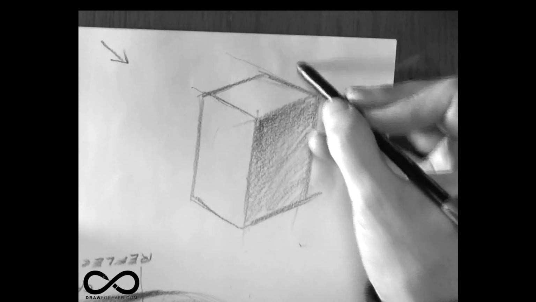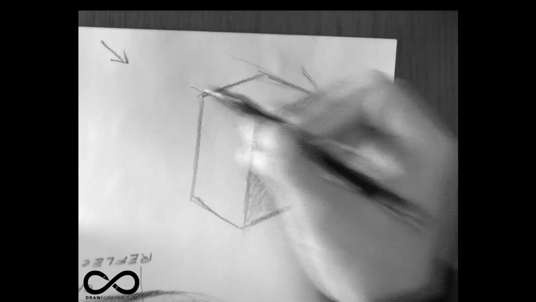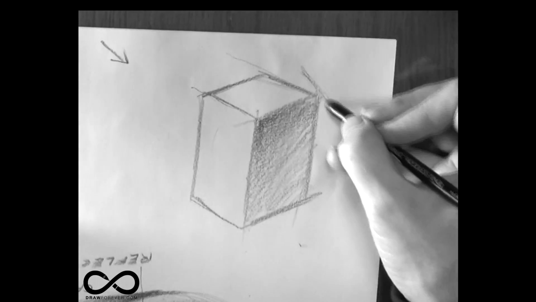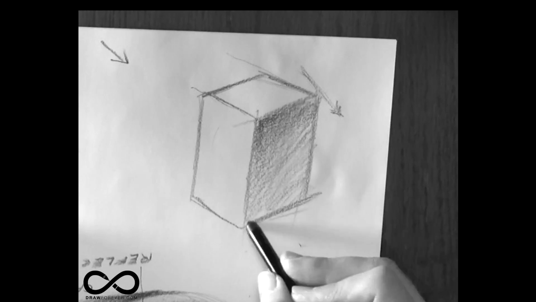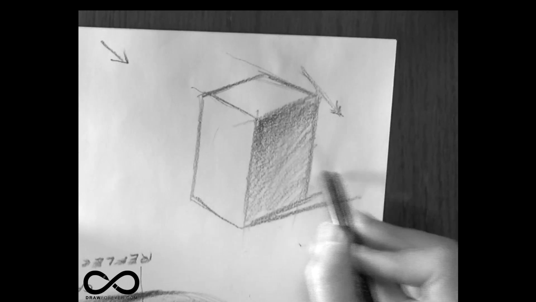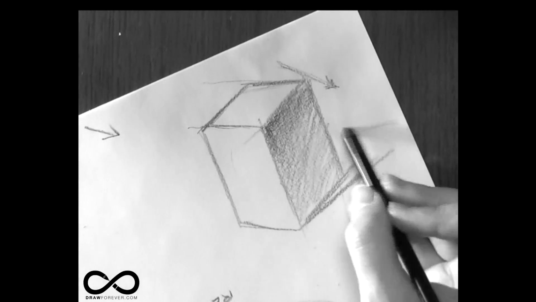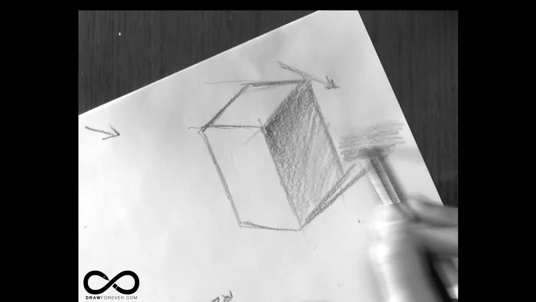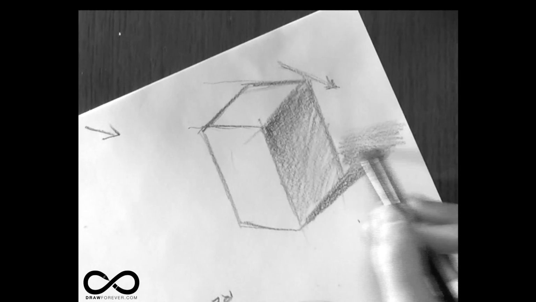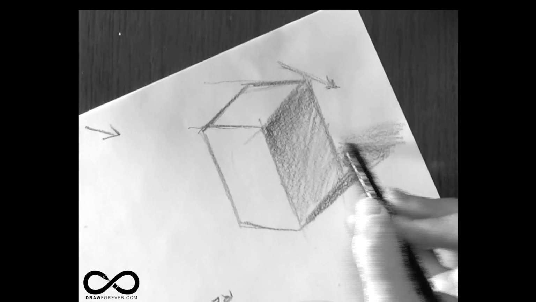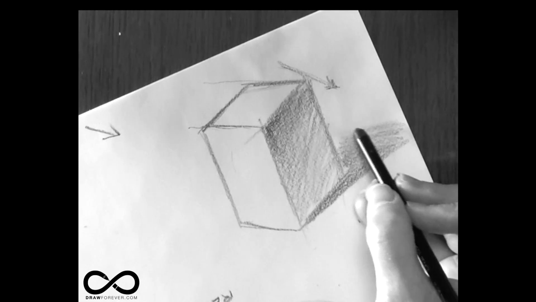Now, again, here's the angle of the light. By the way, when I draw the angle, I'm looking at that to try and duplicate the same result. It's going to cast a shadow. Again, the cast shadow is starting very hard and dark and diffusing as it moves away from its source.